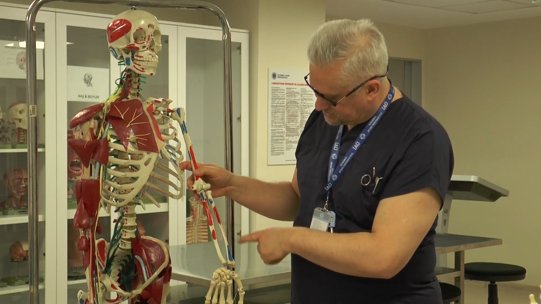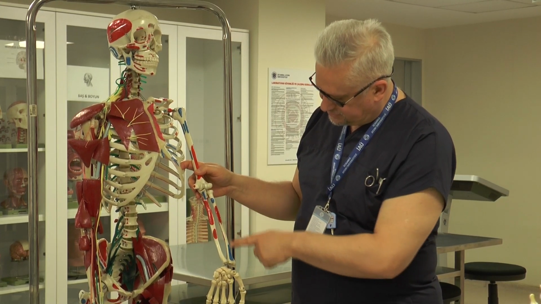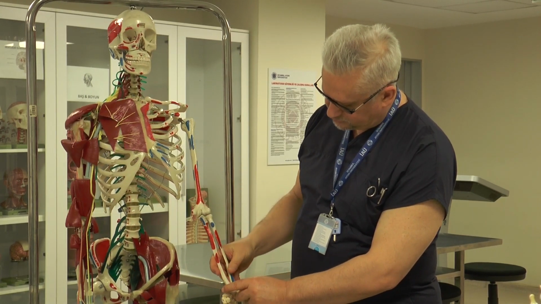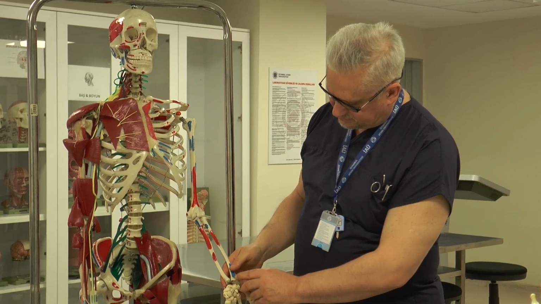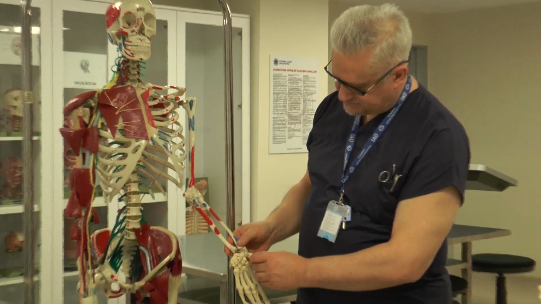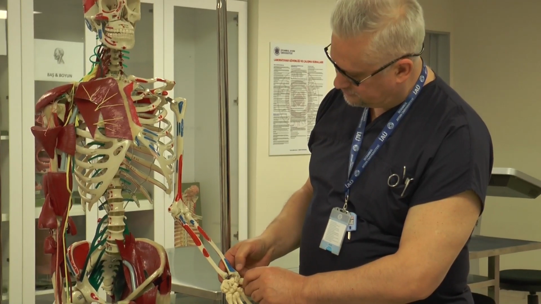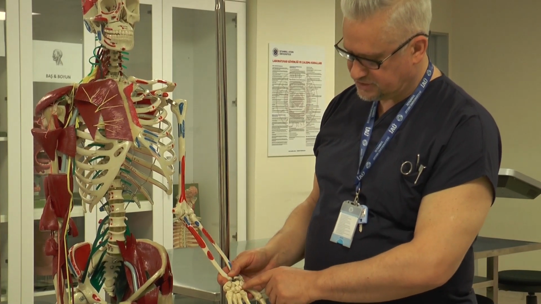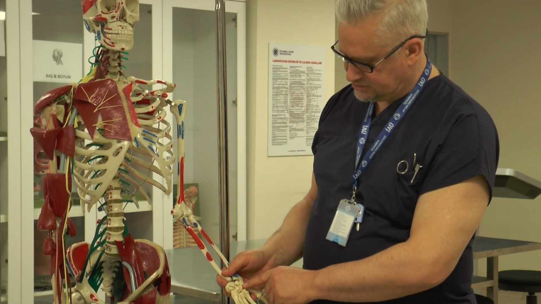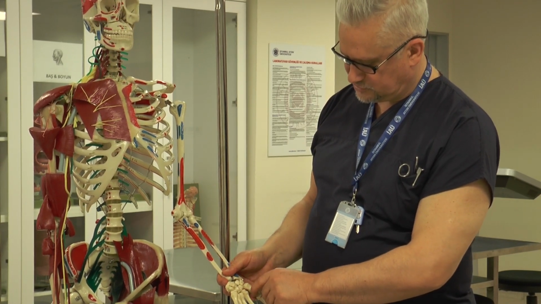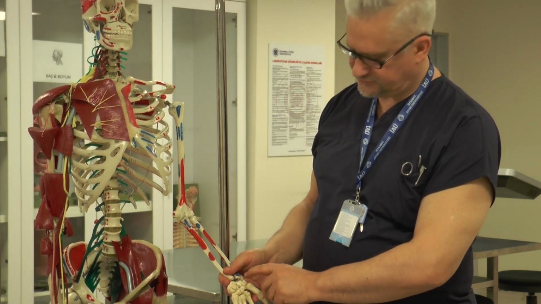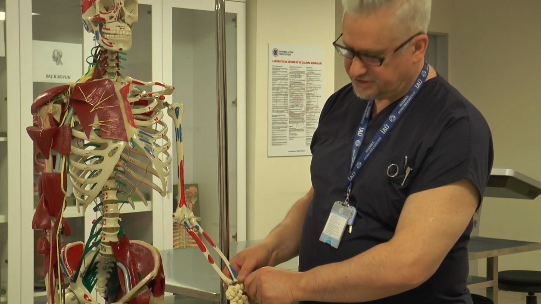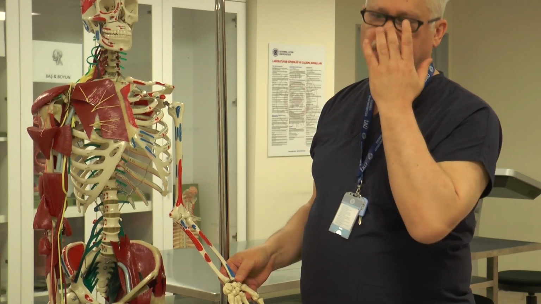The other thing is that the distal end of the radius, as you can see, is widened. It gets wide and a little flat, and the distal end of the radius attaches to the carpal bones. We're going to look at the carpal bones in our next video. The radius articulates with the scaphoid and lunate. However, the ulnar is not attached to any carpal bone.